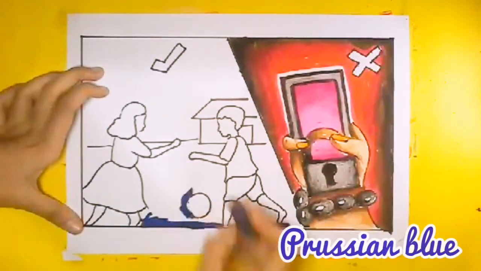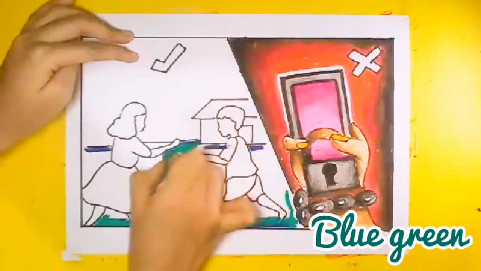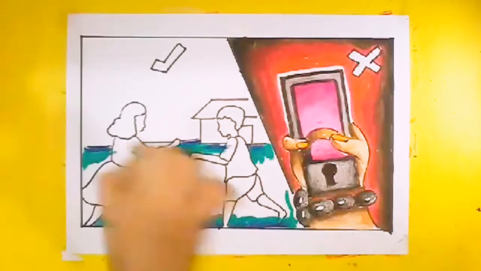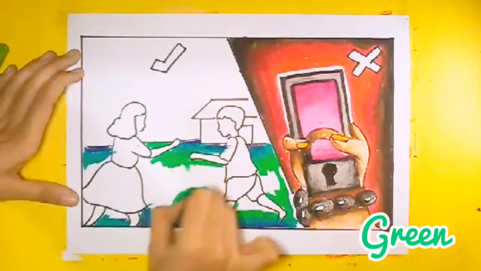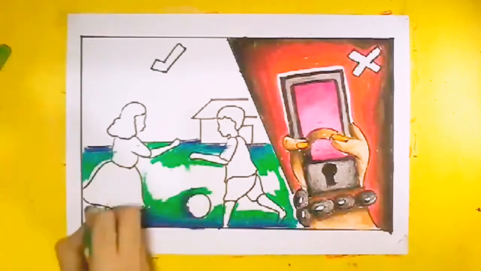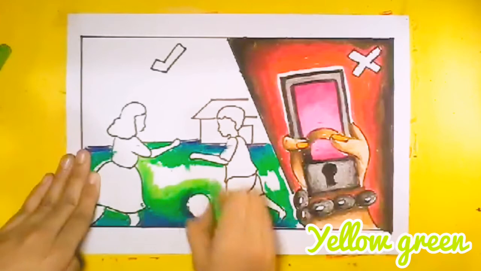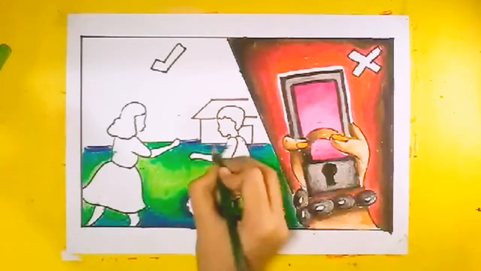Draw the land with Prussian blue, blue-green, green as well as yellow-green. Don't forget to blend them all as well as you can, because the blending of colors will make your drawing super attractive and shiny.